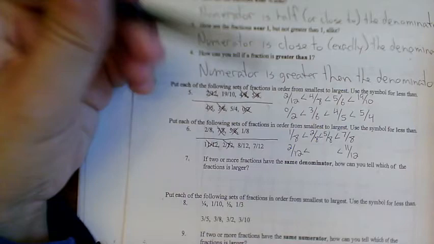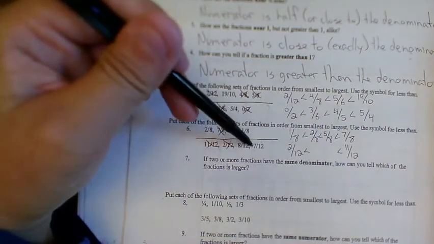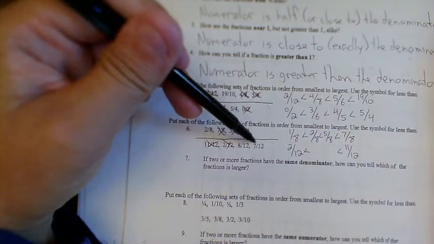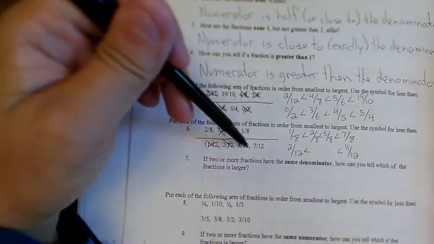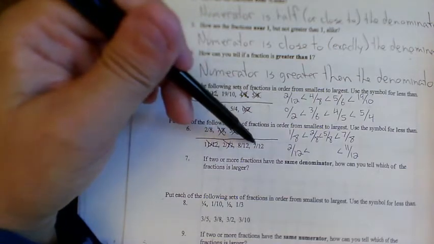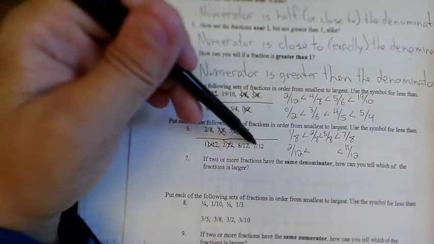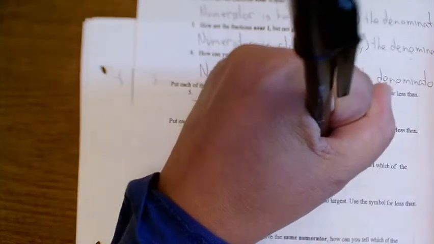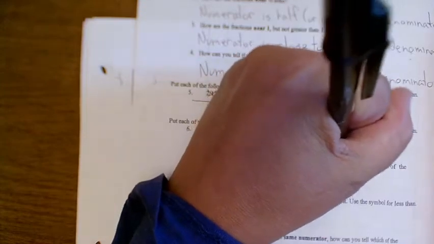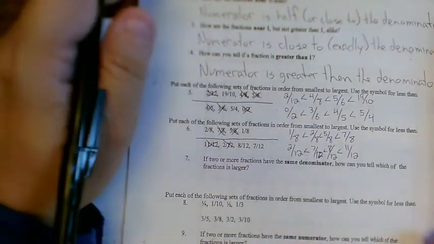So again, how do you figure out which one of these is going to be larger than the other since they're both close to a half? Again, if you have 12 pieces of something, they're the same size pieces, so we would just look at the numerator, the number of pieces. So having 7 of them would be less than 8 of them. So it should go 2/12, 7/12, 8/12, 11/12.